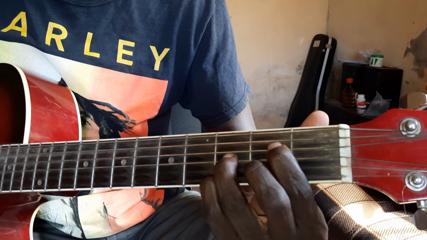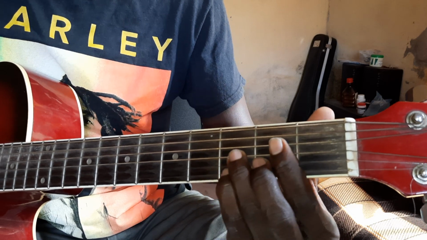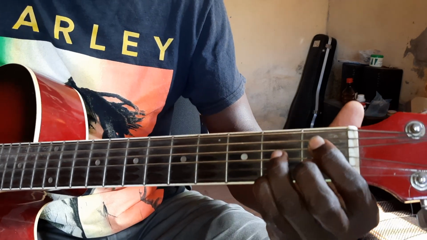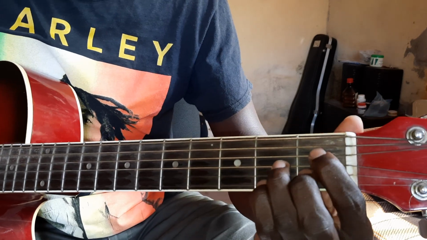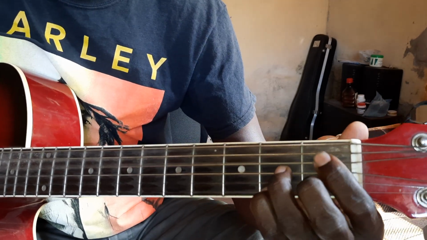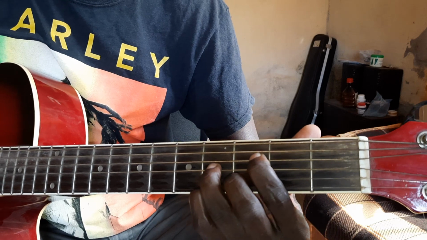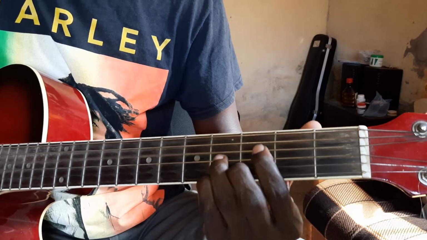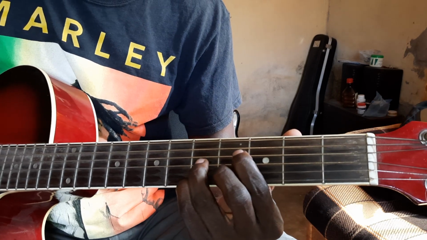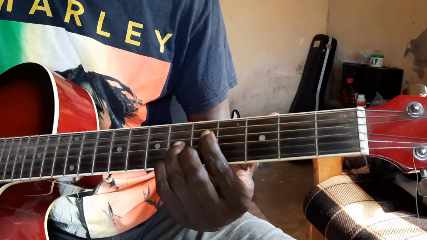Then I use this as passing chord to so from fa, so, fa, so. That is the reason why I play it chromatically. Then fa, so, passing another chromatic. So I use it as a passing chord to do.